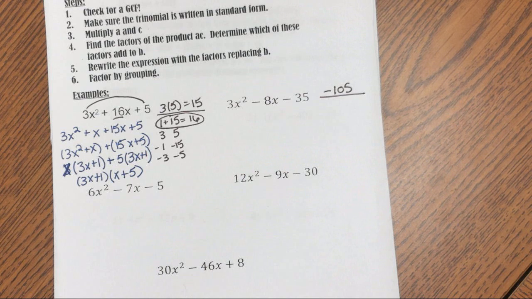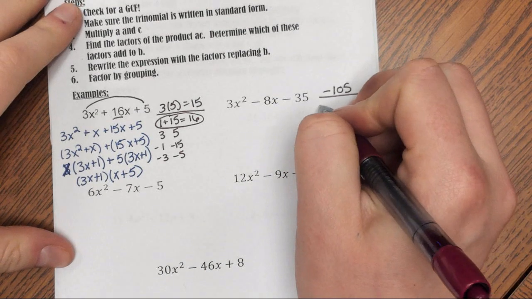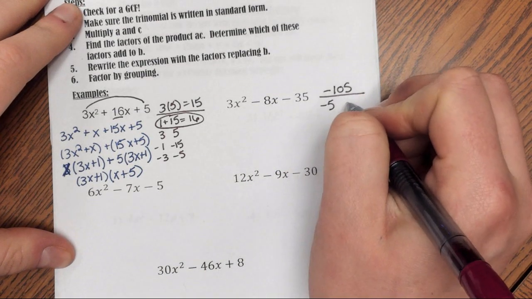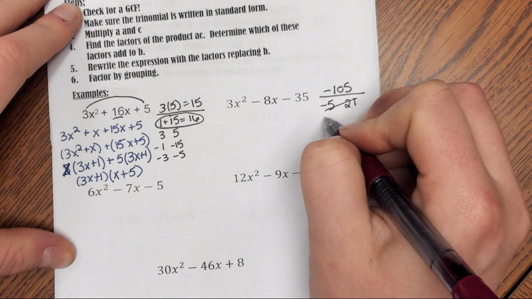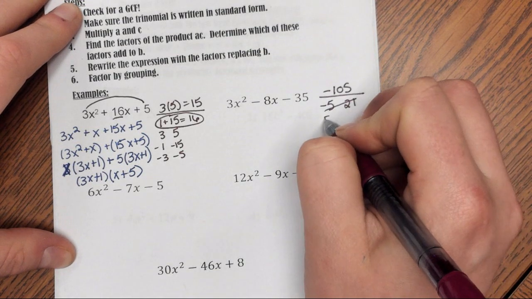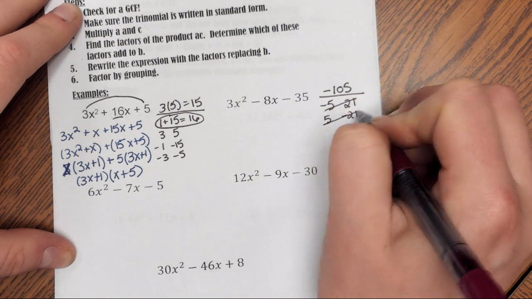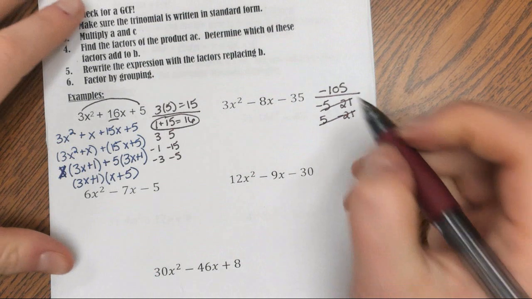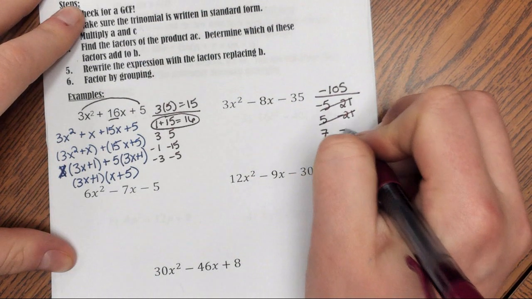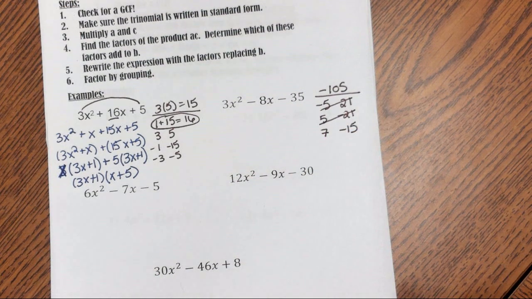So this one should be divisible by 5. So I have negative 5 and positive 21. That's not going to work. I have positive 5 and negative 21. That's not going to work. Let's see. I have positive 7 and negative 15. If I add those two together, there it is.